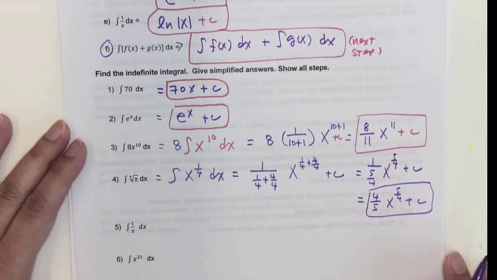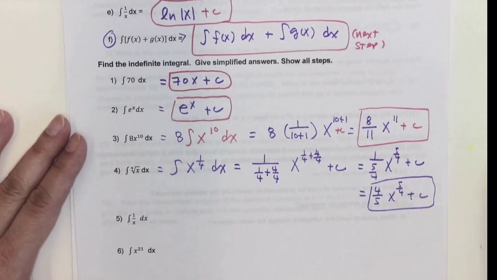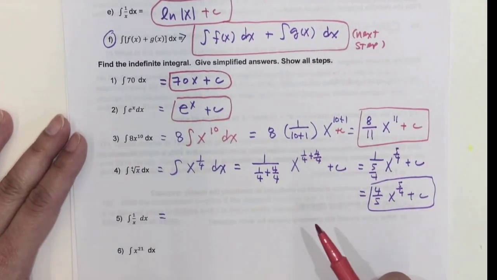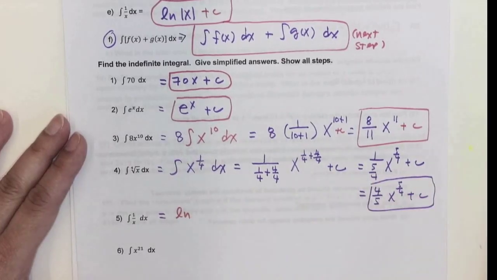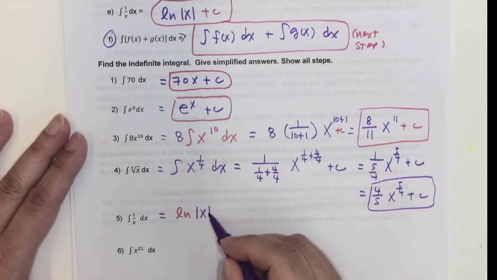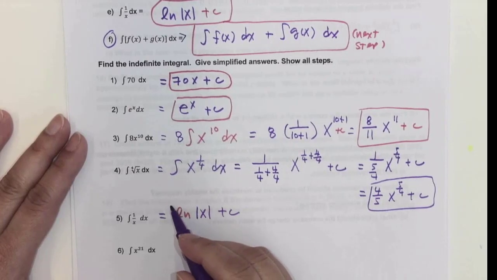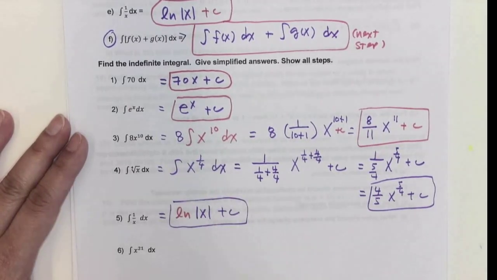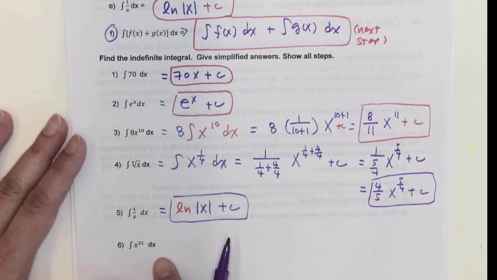We have 1/x. When you take the integral of 1/x, this will turn into ln of the absolute value of x. Don't forget to add c. That's all. I have another one of this, I don't know why. So let's do one more.